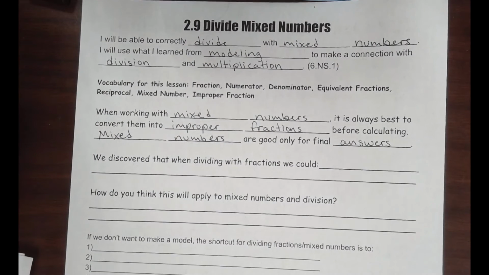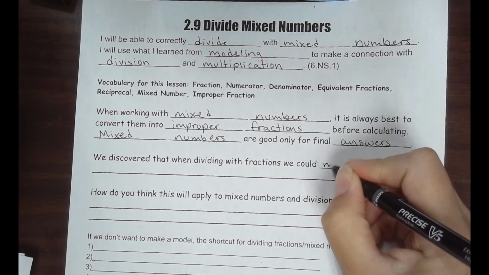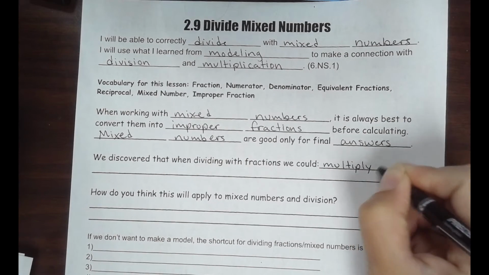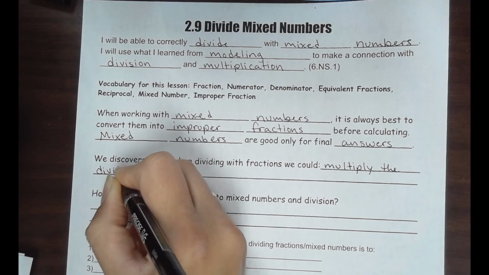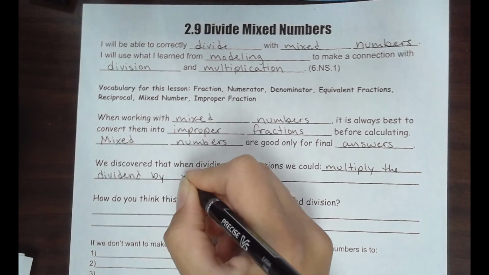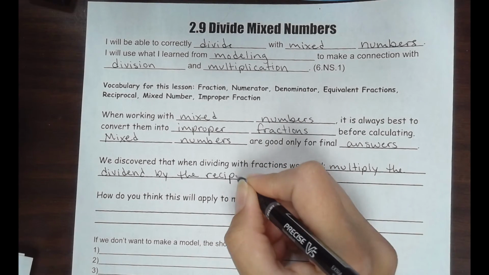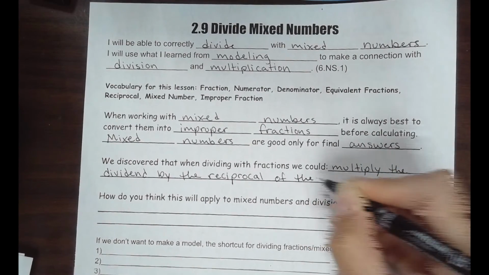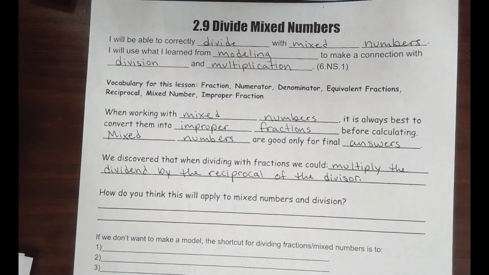So we discovered that when dividing with fractions, we could multiply the dividend, meaning the first fraction, so multiply the dividend by the reciprocal of the divisor. Remember KFC, keep the first, flip the second, change the sign?